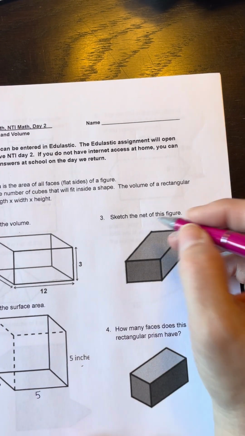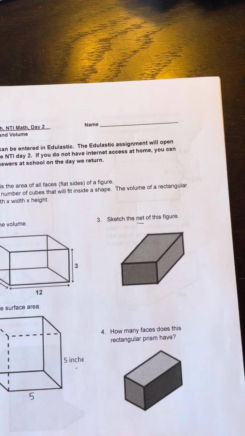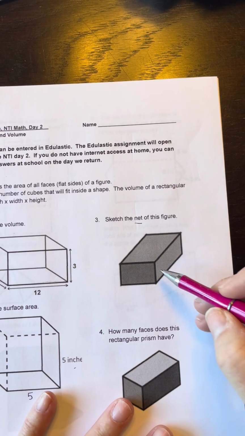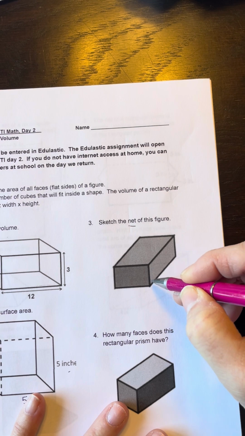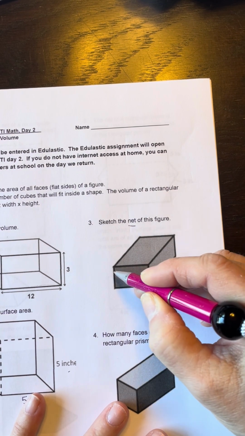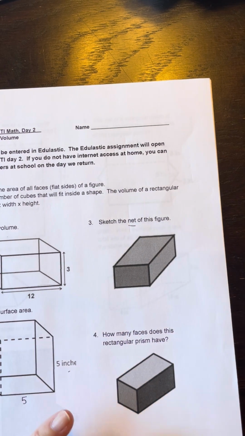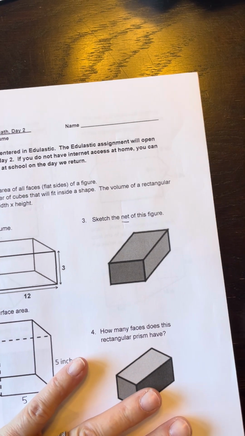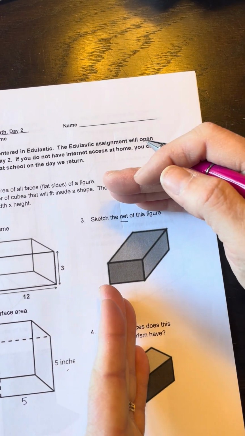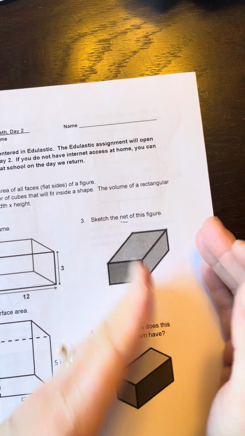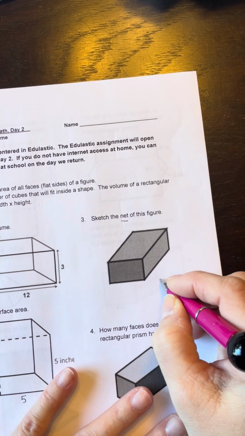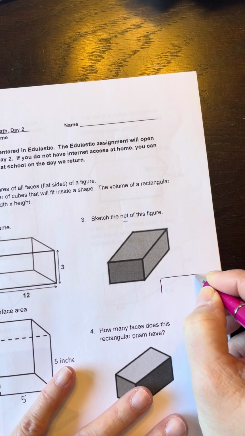Number 3, sketch the net of this figure. The net means if I had this box and I cut all these seams and then opened it up, not all the seams, but enough seams to fold it, make it flat, what would the picture look like? Okay, so I'm going to pretend I'm turning the box this way. Okay, so I know that on the bottom I'm going to have this rectangle.